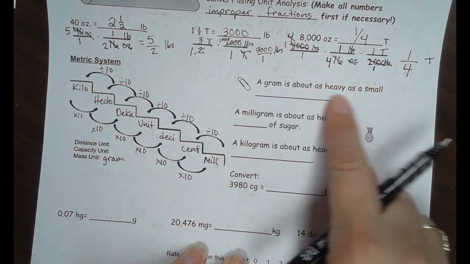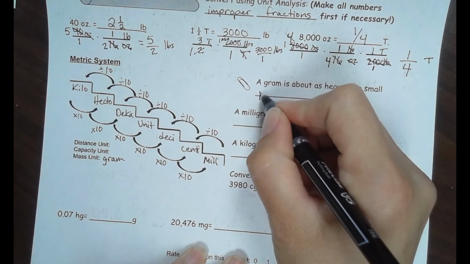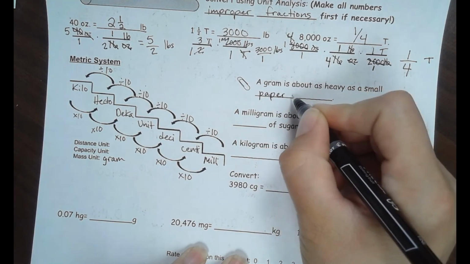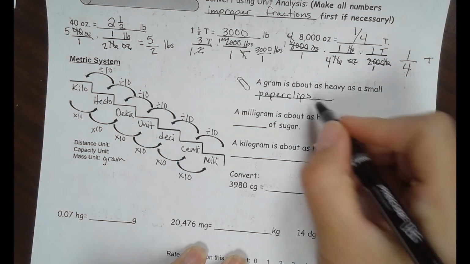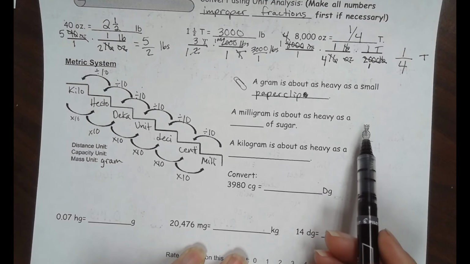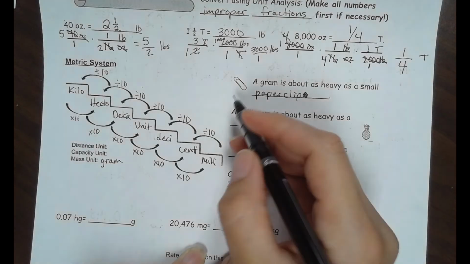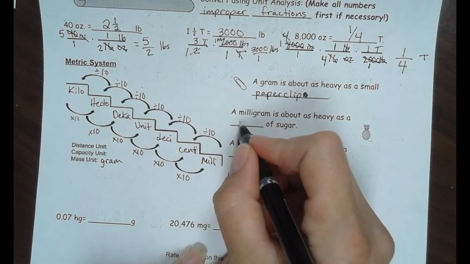A gram is about as heavy as a small paperclip. So very small. So if you're measuring in milligrams, then it's going to be super, super tiny, about as heavy as a grain of sugar.